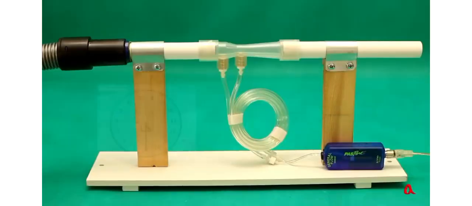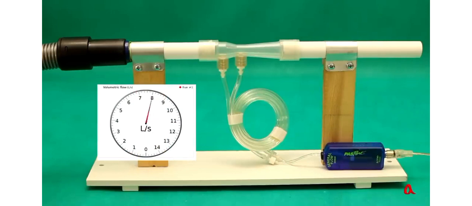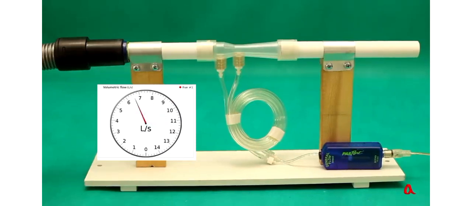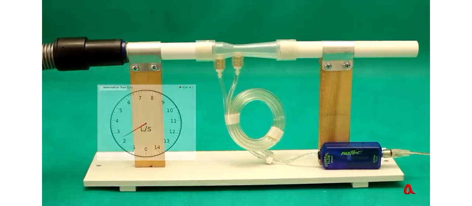Let us switch on the blower. The device shows that 12 liters of air get through the pipe every second. This means that if the section of the pipe is 3 square centimeters, the speed of air within it is 40 meters per second.